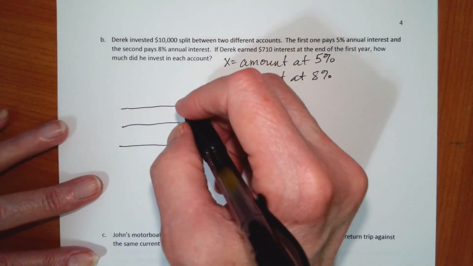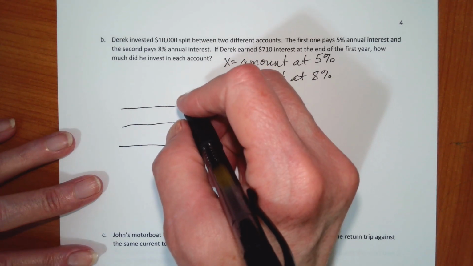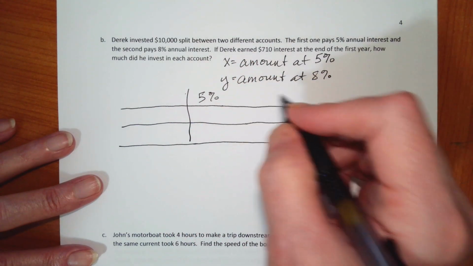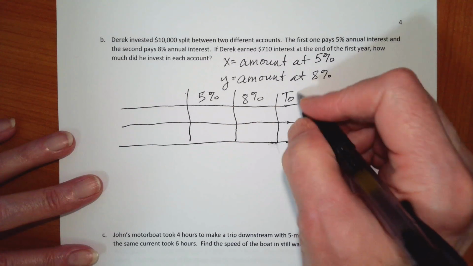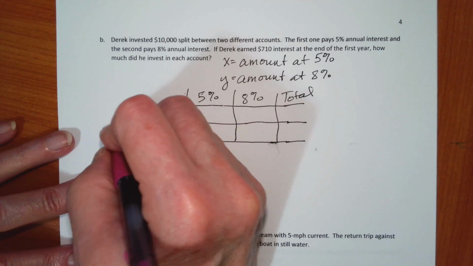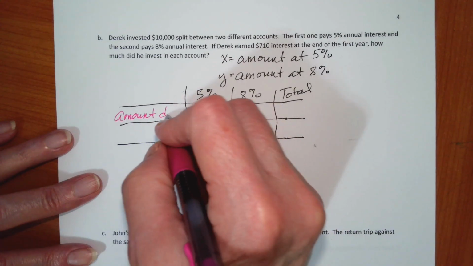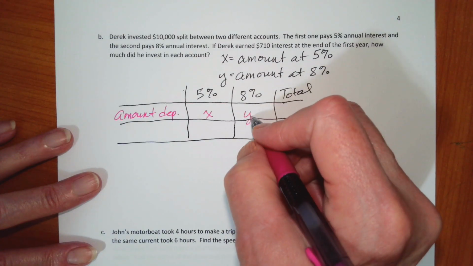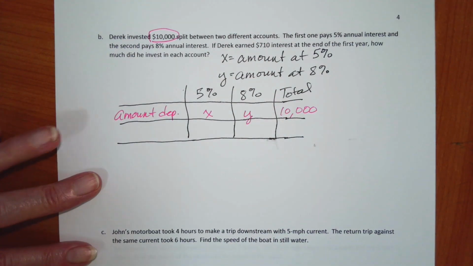Okay, so I'm going to set up a table now. I'm going to have a column for each interest rate, the 5%, the 8%, and then the total. So one of my equations is going to be the amount deposited. Well, we don't know that. So that's x and that's y, and the total is $10,000.